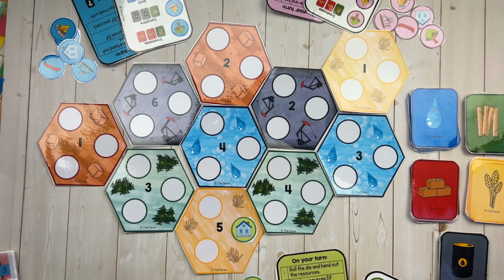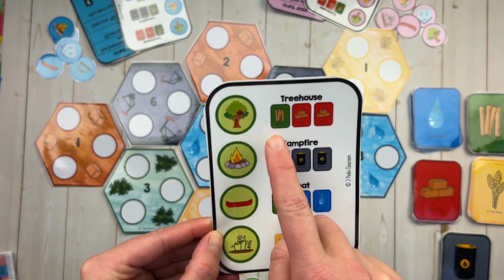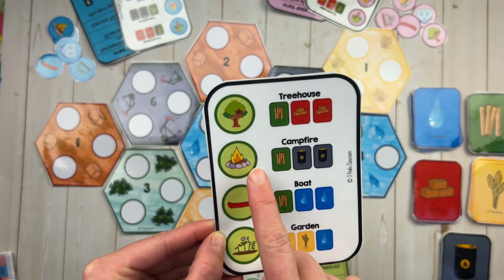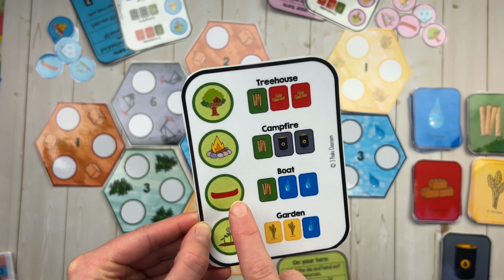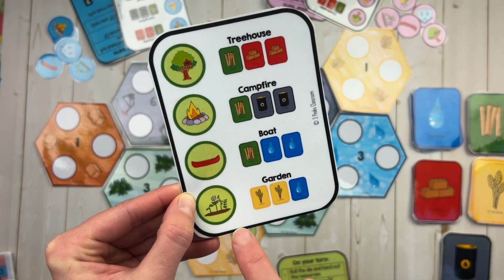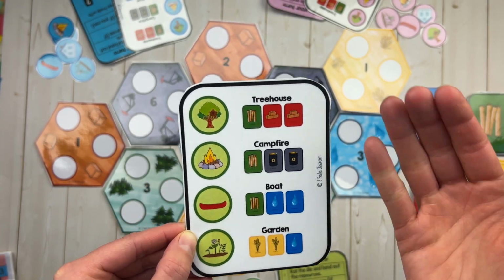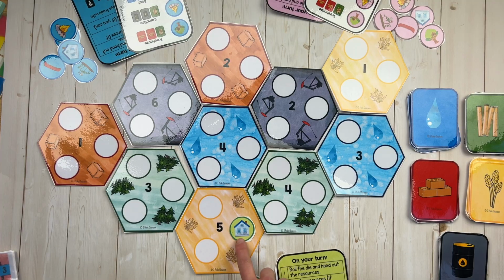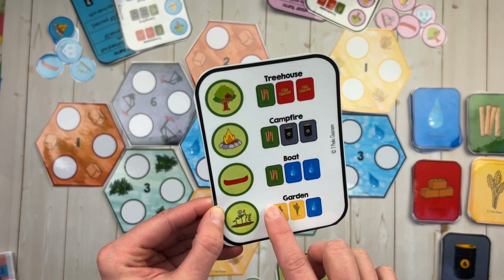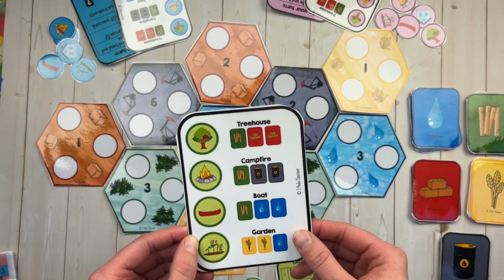And what do I need to build those? Here is my resource card. If I want to build a tree house, I will need to pay a wood and 2 bricks to the bank. If I want to build a campfire, I need a wood and 2 oil. A boat will cost 1 wood and 2 water. And a garden will require 2 wheat and a water. And so obviously I have settled my house on wheat. I am going to be collecting wheat, but I do not have access to any of these other resources right now, which means through the game, I'm going to have to trade with my players.